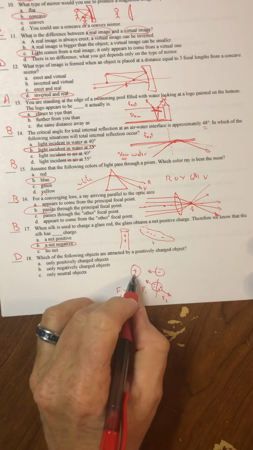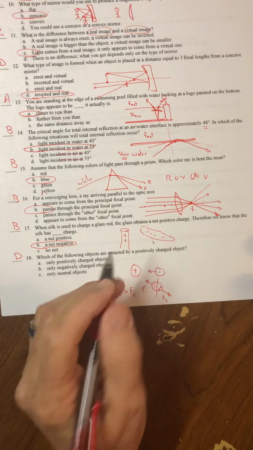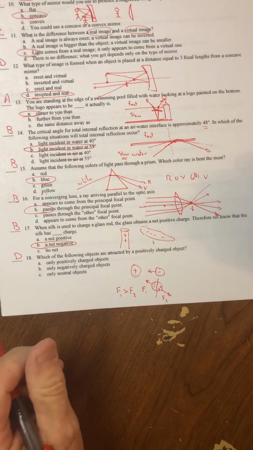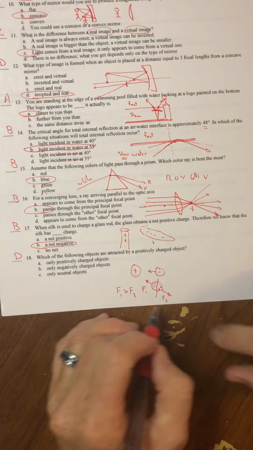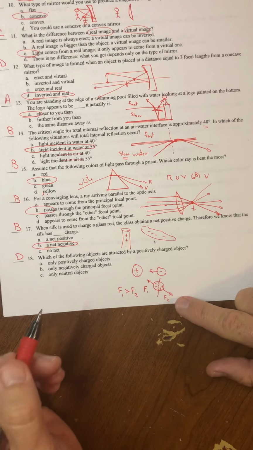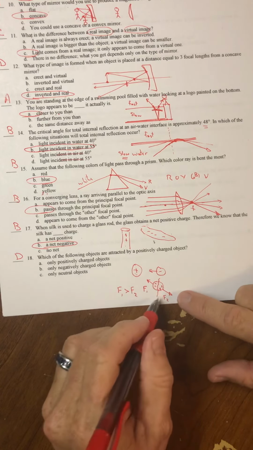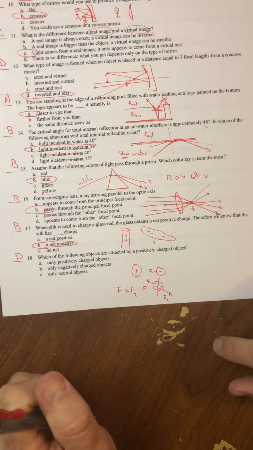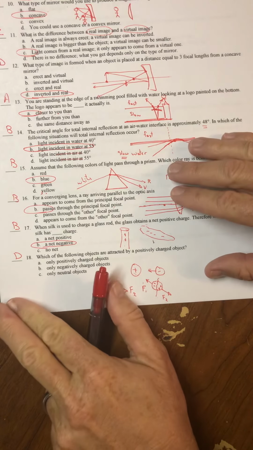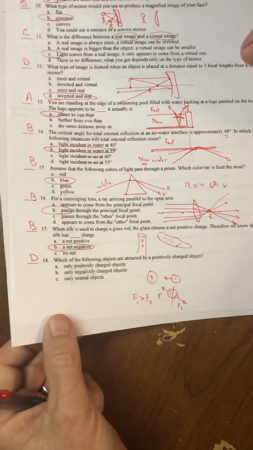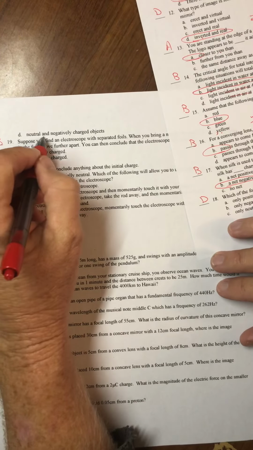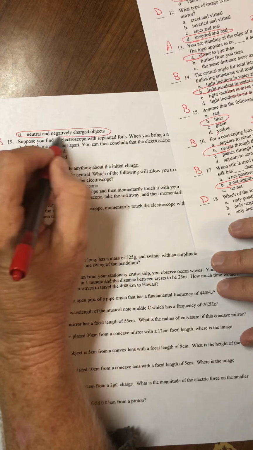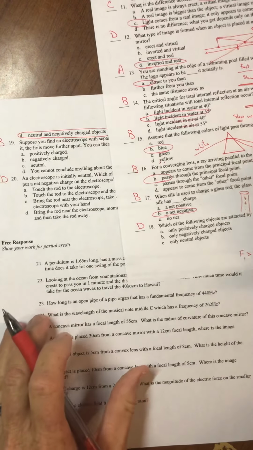So a positive object would attract a negative. That's the fundamental idea of our electricity. Opposite charges attract. But interesting and maybe a little bit harder to understand is neutral objects are also attracted to positive, which is why the correct answer on the next page, being D, is a neutral and negatively charged objects.